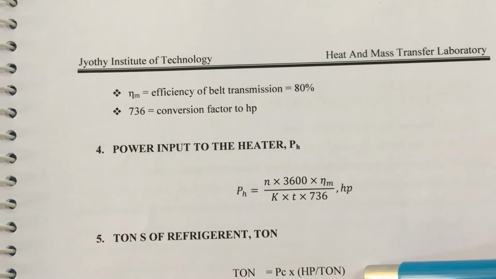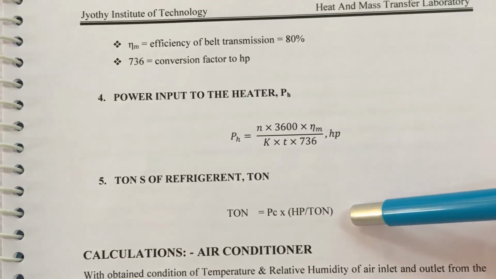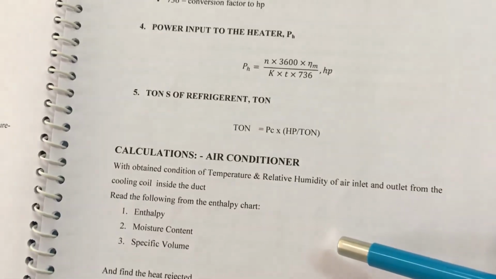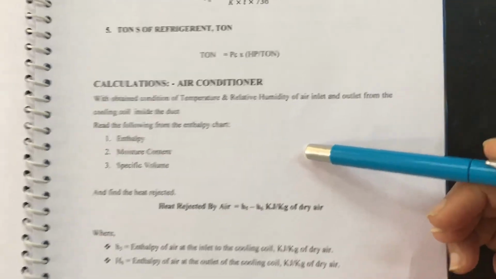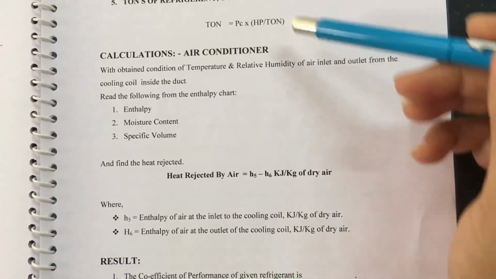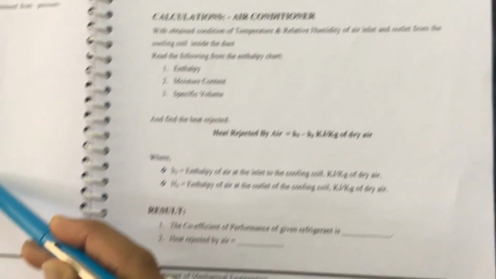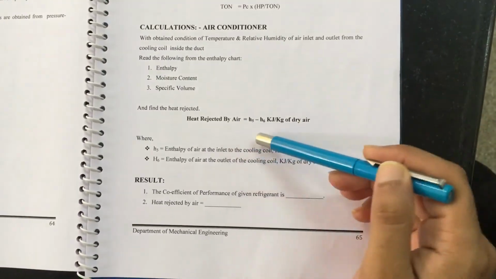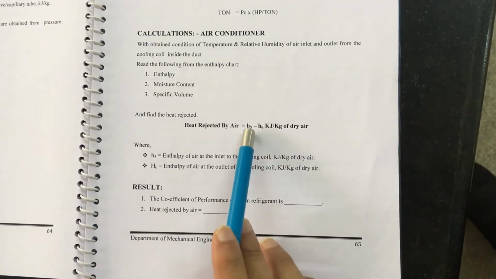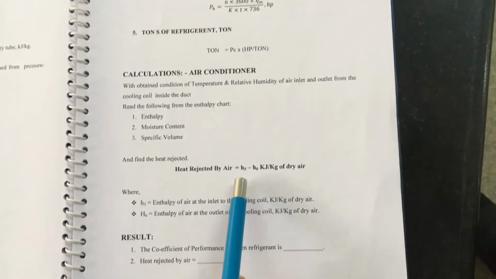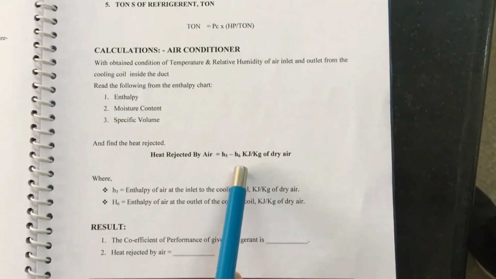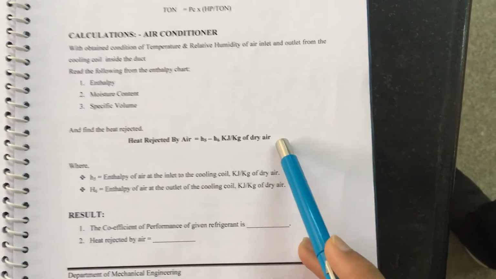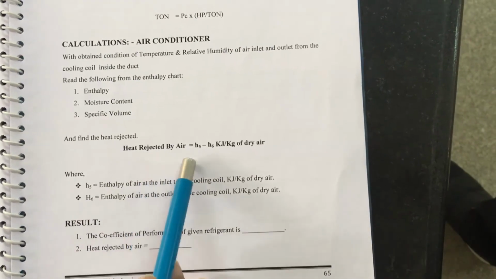the tons of refrigerant by multiplying the power supplied to the compressor by the HP per ton. So finally, our agenda is to calculate the total amount of heat that has been rejected for the respective amount of power supplied. Then we have the heat rejected by the air, taking the difference of H5 minus H6 in kilojoules per kg of dry air. As I already told you, H5 will be replaced by H6, and H6 will be replaced by H8, as per the data obtained from the demonstration. So finally, we get the total amount of heat rejected.